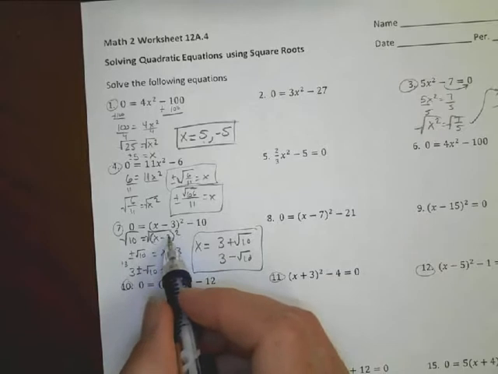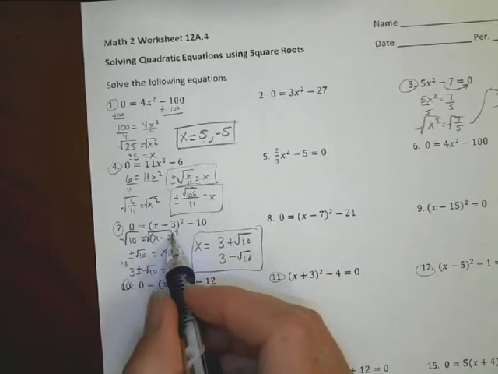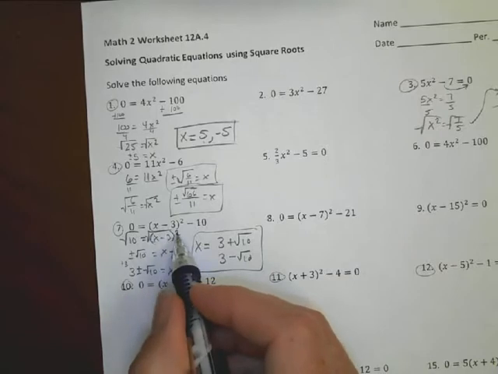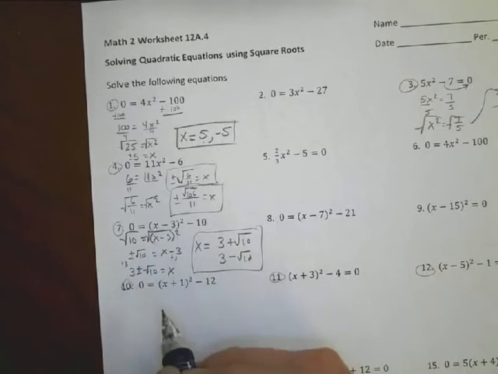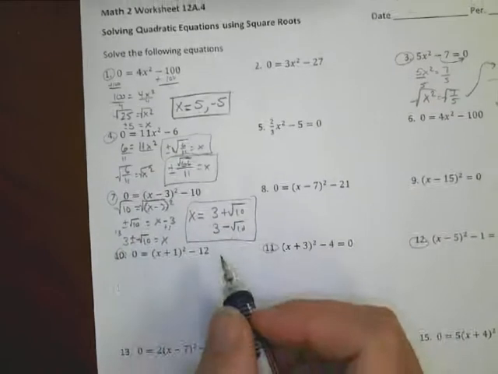So the key here is that when I have a whole number inside of the parentheses, x minus 3, after I take the radical to remove the exponent, I still have to move that whole number over to the other side. Alright, we'll do another one just like that one.